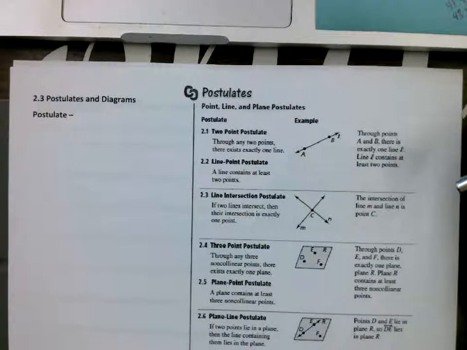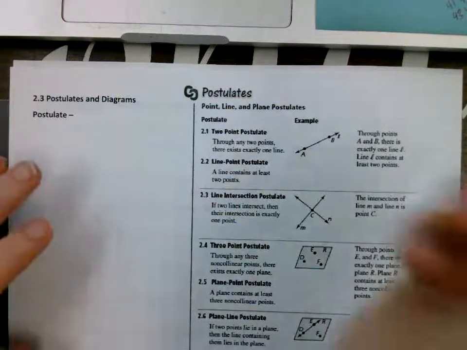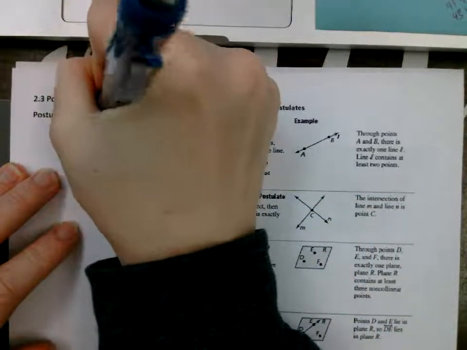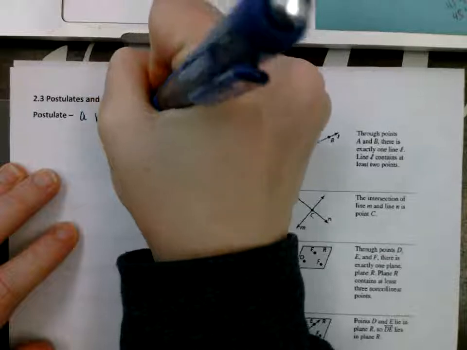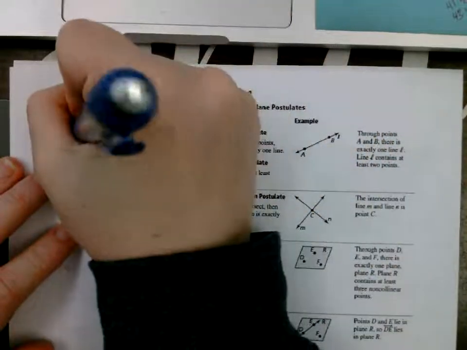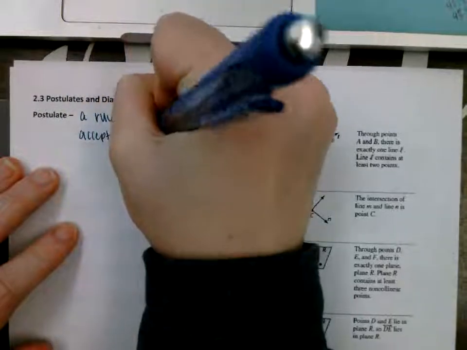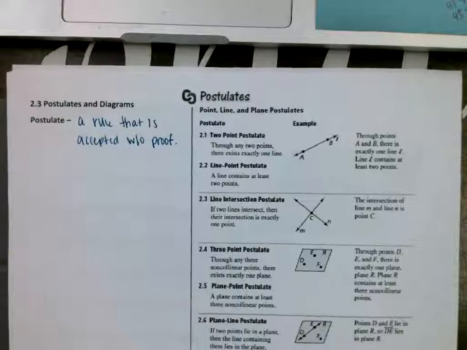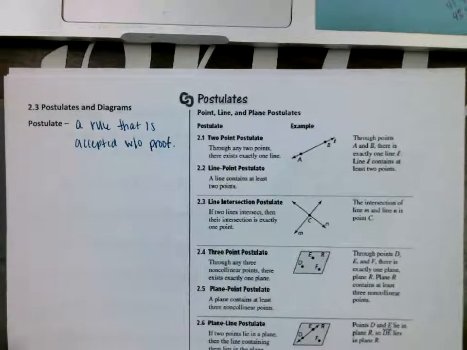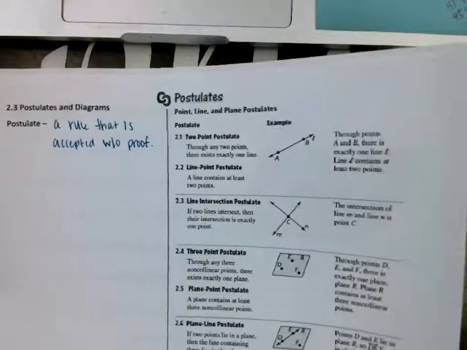Okay, 2.3 is postulates and diagrams. So a postulate is a rule that is accepted without proof. Okay, so basically we have just decided that these are true things. We don't have to be explained or given a reason why at this point.